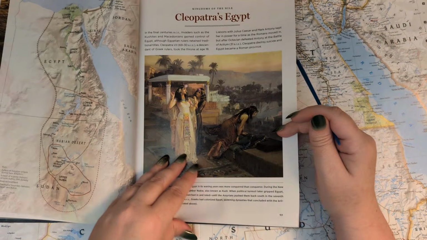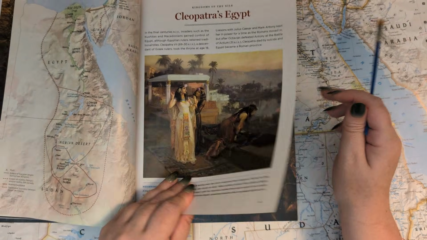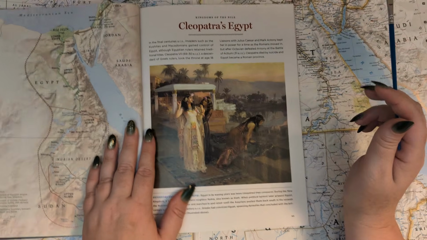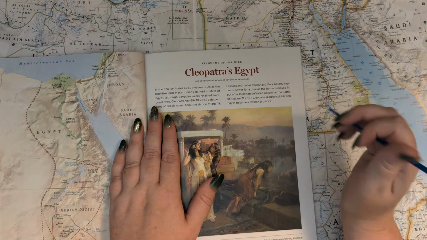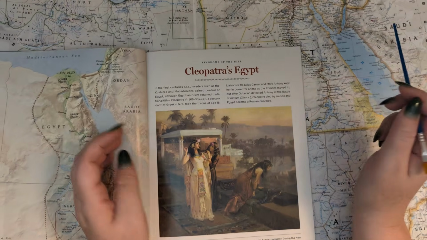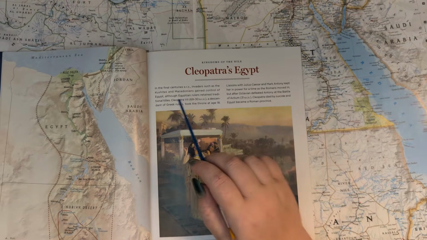Cleopatra's Egypt. How many more pages are there? Oh, this is the last page. Oh, this isn't very long at all. I thought this would take like an hour. Goodness. I guess we will go back and read that first page, but let's read about Cleopatra first.